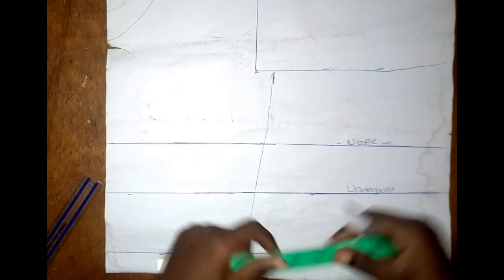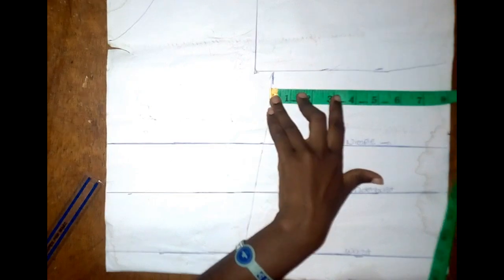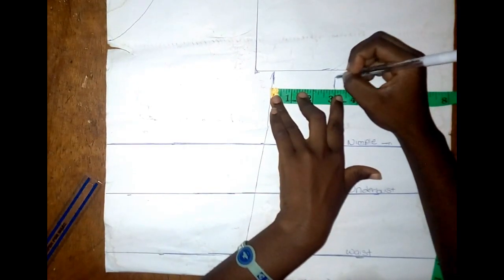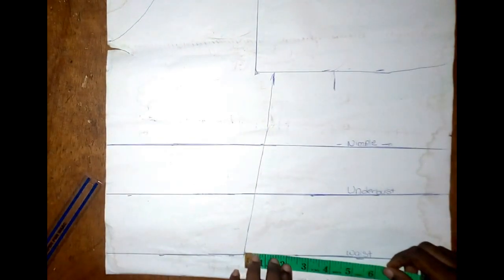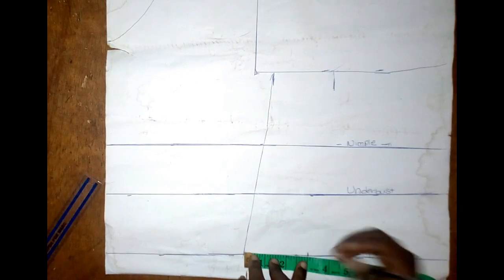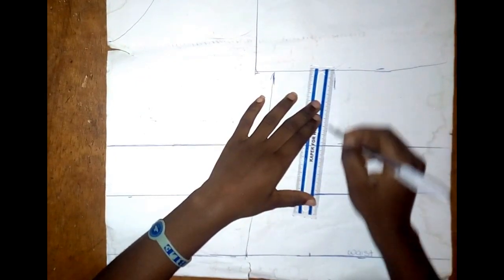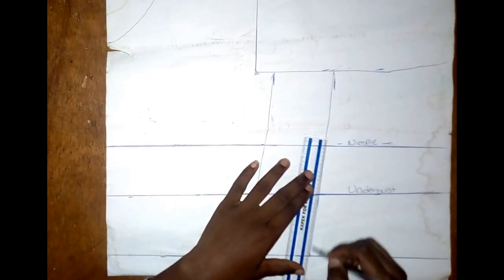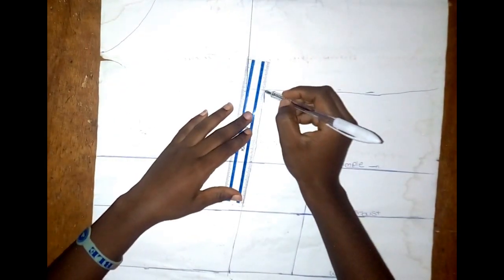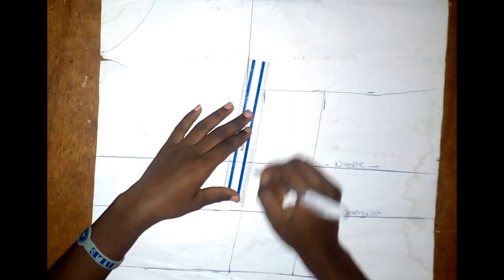And then I'm going to be using 3 inches for my allowance here, and also 3 inches for my allowance over here. I'm just going to try to make it as thick as possible.